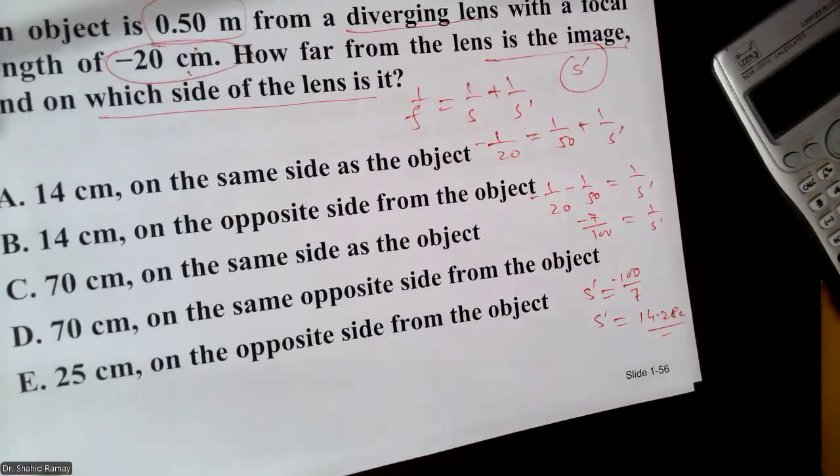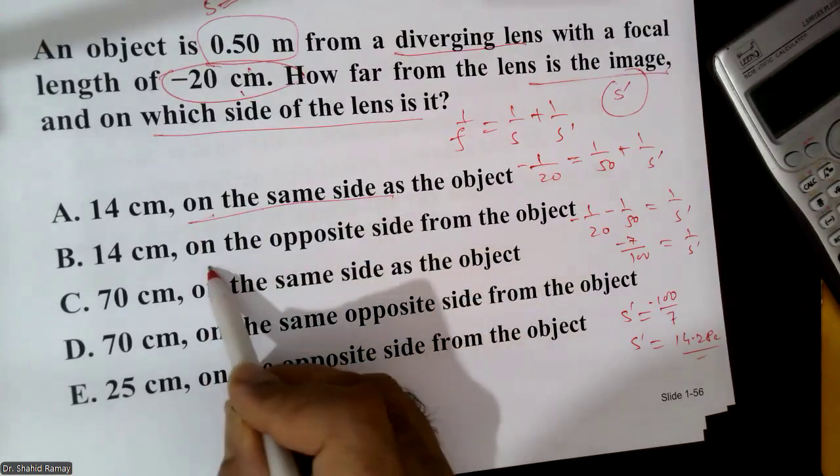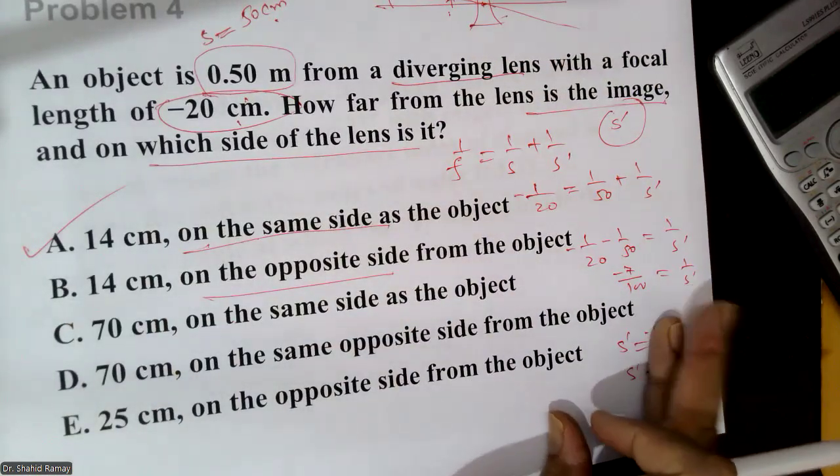So it is around 14 centimeter, but what is the answer? On the same side, or on the opposite side? But on the same side here. So it means the answer is this one.